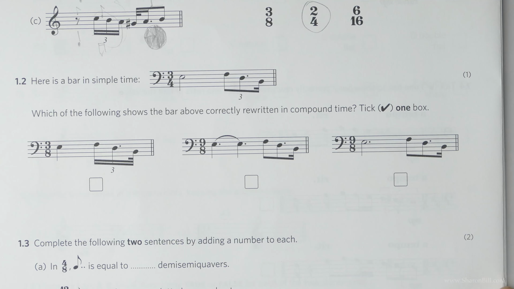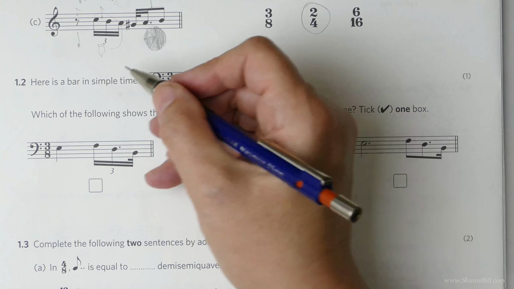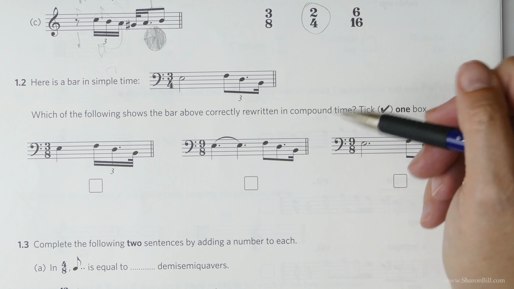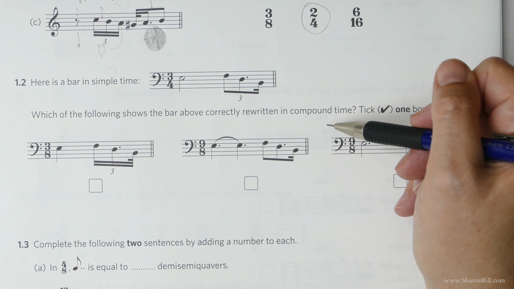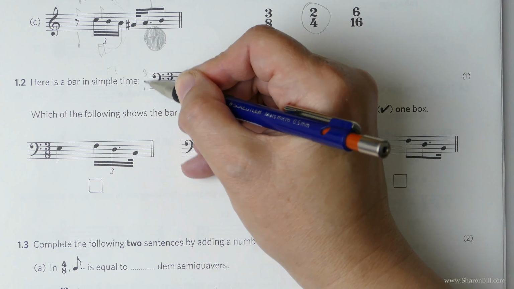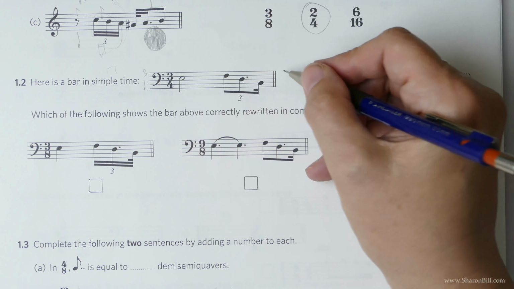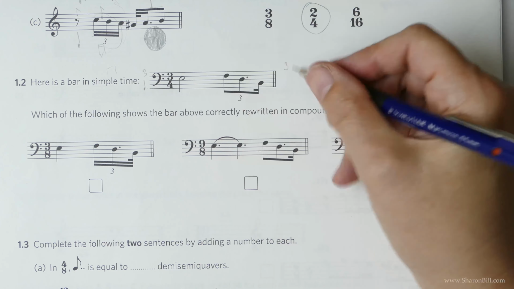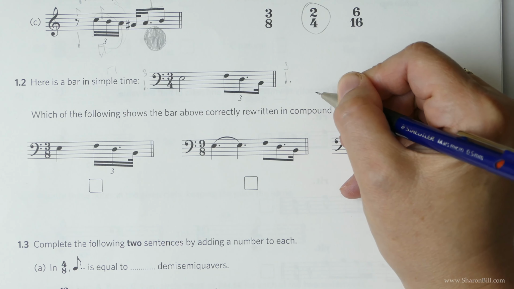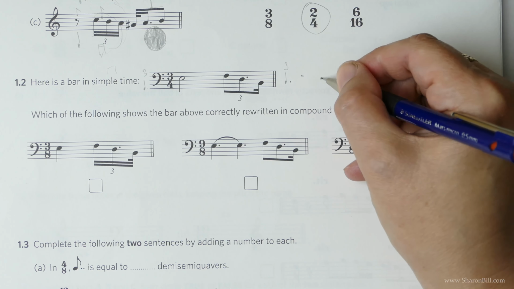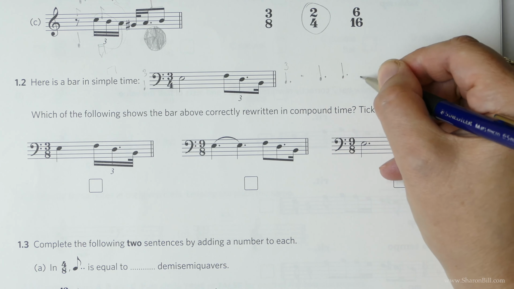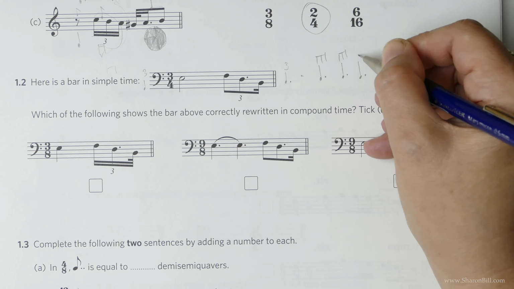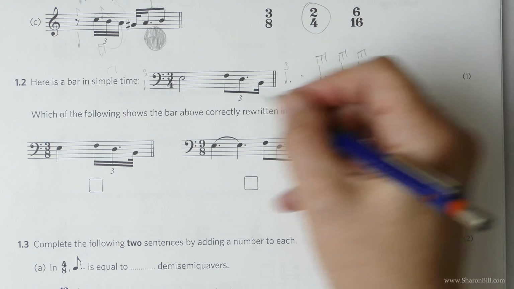Here we have a piece of music, a little bar in simple time. That means we're in groups of 2. And we've got to write it again in compound time. Now we don't want to change the musical effect, so at the moment we have 3 crotchet beats per bar, so we're in triple time, so we still need to have 3 beats per bar, but now to make it into compound time we need to have 3 dotted crotchet beats per bar. So that's 1, 2, 3, 4, 5, 6, 7, 8, 9 quaver beats per bar. So our time signature must be 9/8.